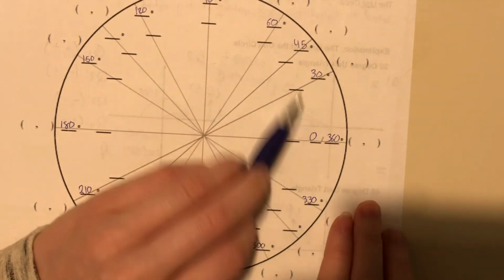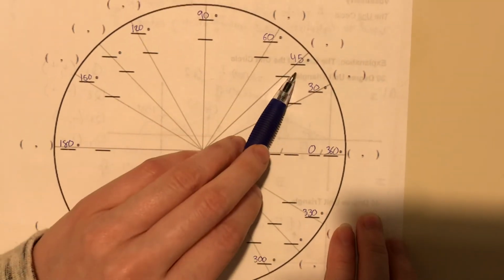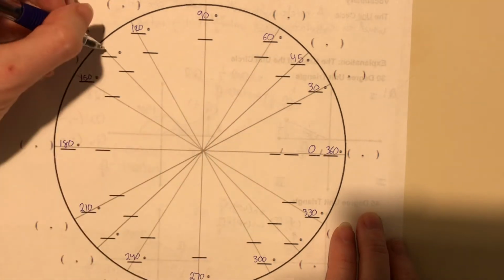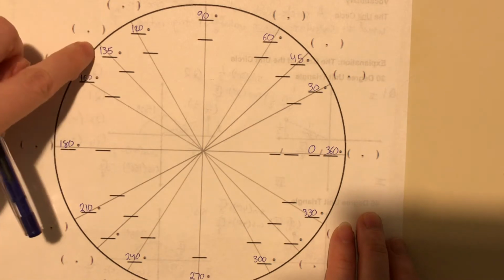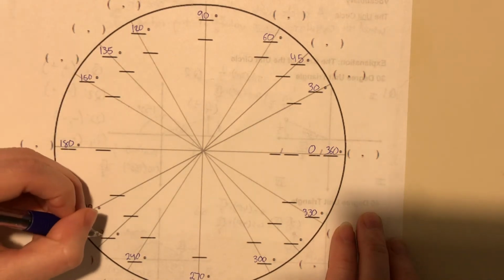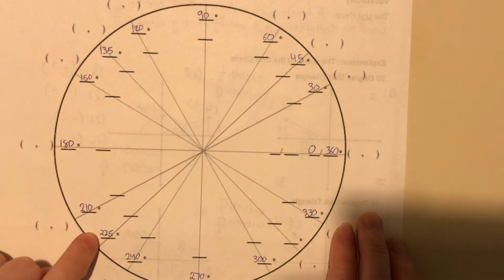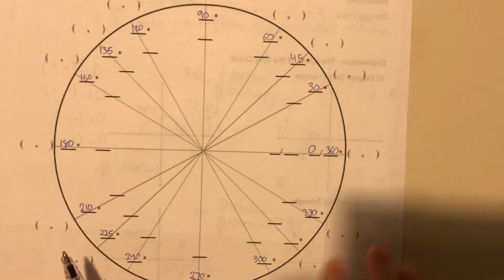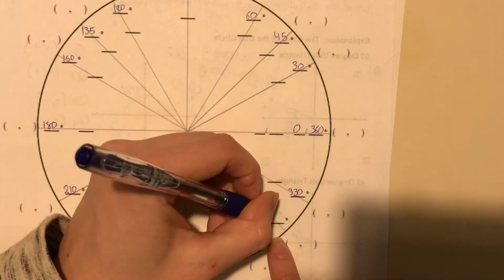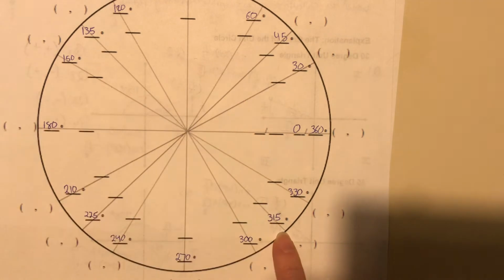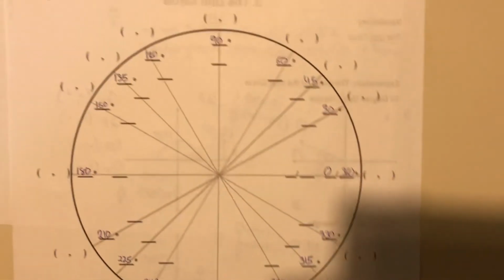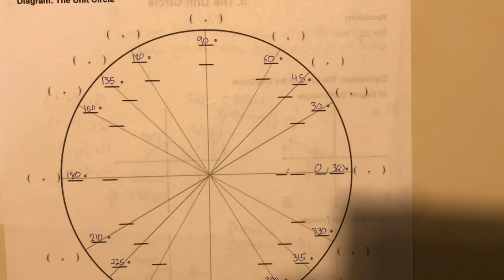So halfway between 0 and 90 is 45. We can skip count by that. 45, then 90. 90 plus 45 is 135. 135 plus 45 is 180. 180 plus 45 is 225. 225 plus 45 is 270. 270 plus 45 is 315. And then 315 plus 45 gets us all the way back to 360. So we've got all of our angles in there.